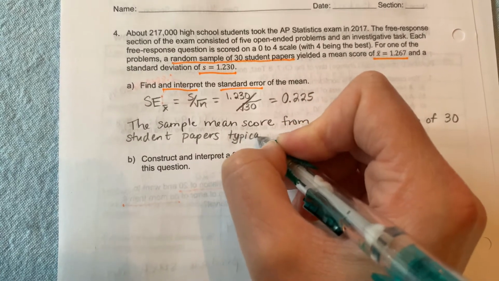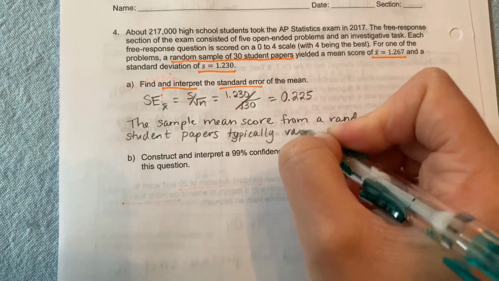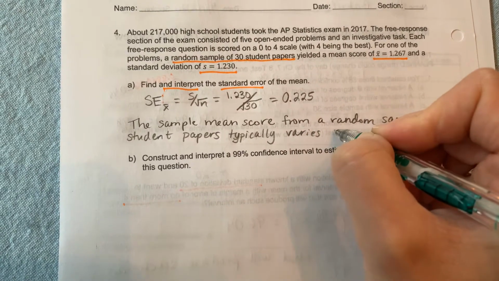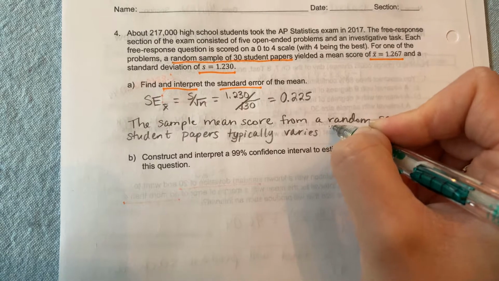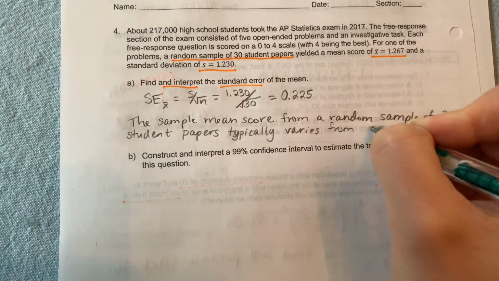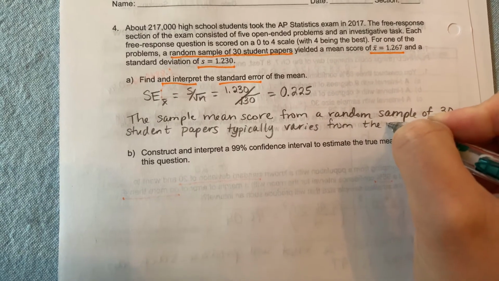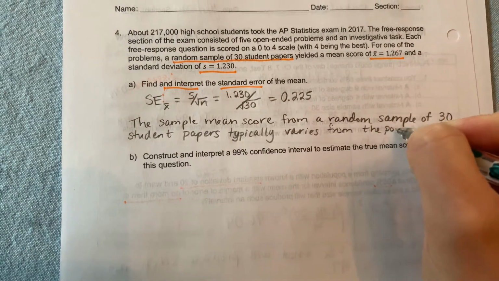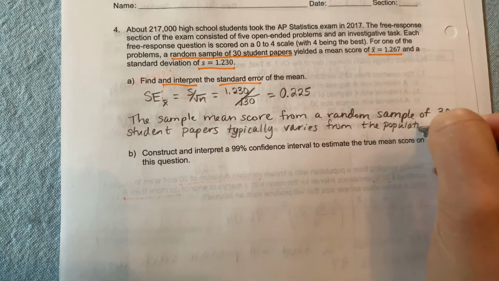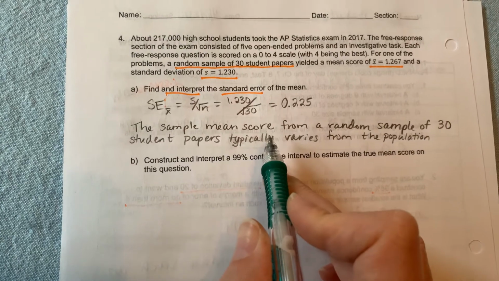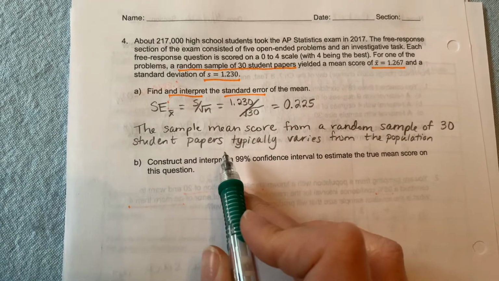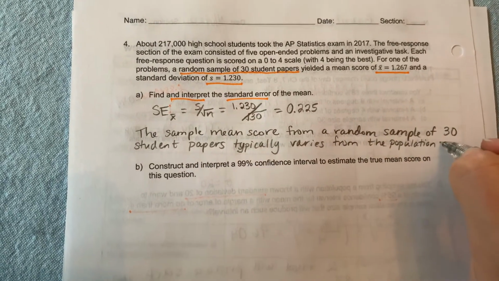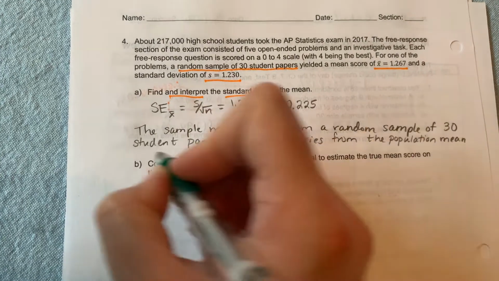Throwing it back to several chapters ago, typically varies from, or I guess say by at this point, but I'm going to say from the mean. And it's actually not just the mean, but the population mean, to be more specific. So the sample mean score from a random sample of 30 student papers typically varies from the population mean.